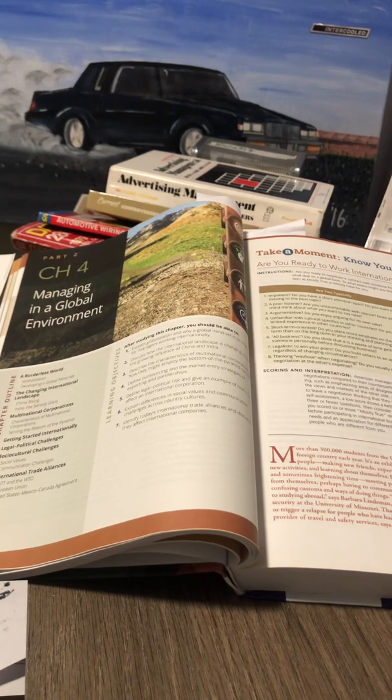For 4.1c, managing ethical behavior, 2 of 3. Applying moral judgment: gather the relevant factual information, determine the most appropriate moral values, and make an ethical judgment based on the rightness or wrongness of the proposed activity or policy.